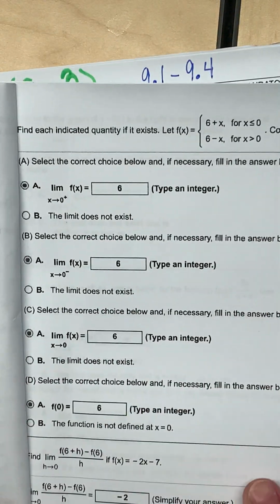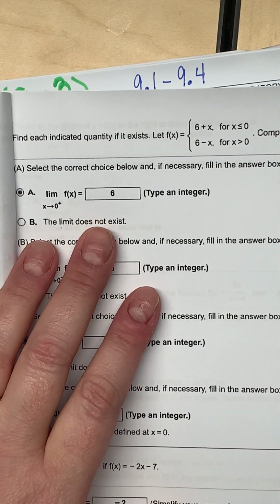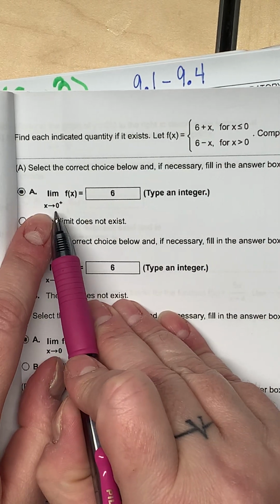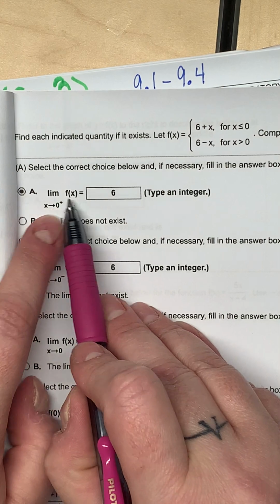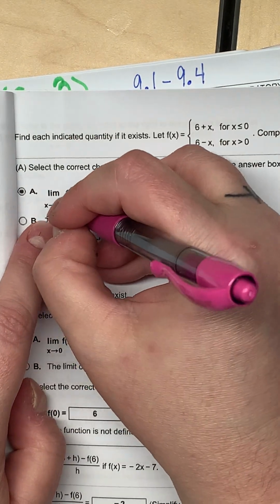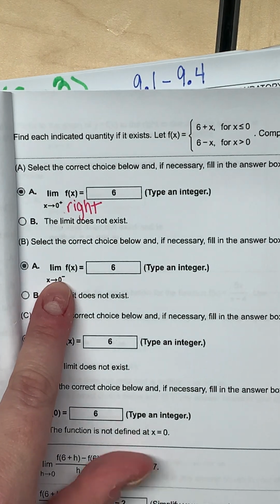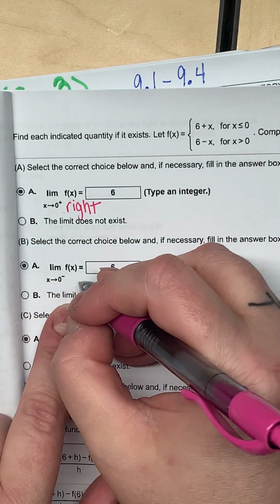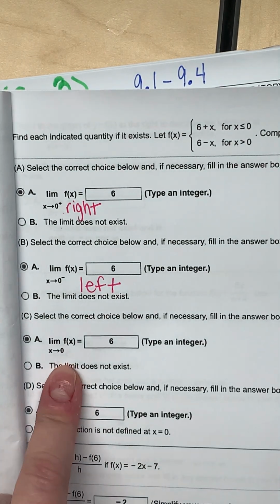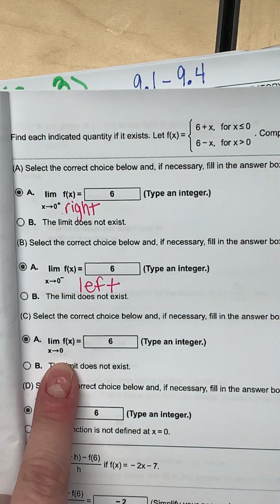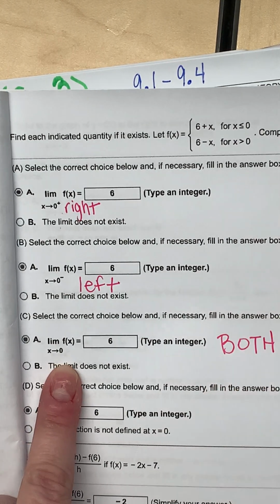Okay, let's try number 7. Number 7 is one of these piecewise functions. And it looks like for part A, we want x approaches 0 from the plus sign. So that means right. Part B says x approaches 0 from the negative. That means left of 0. Part C says x approaches just 0. That's where you consider both of your previous 2 answers.